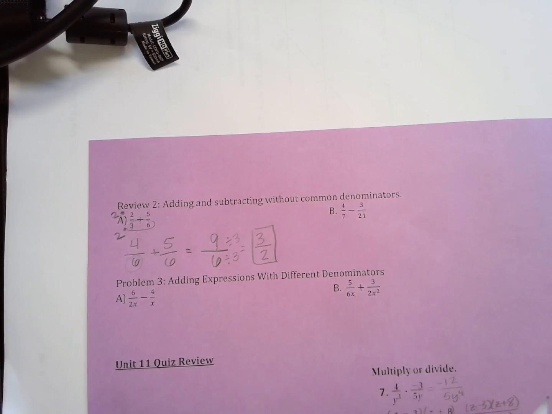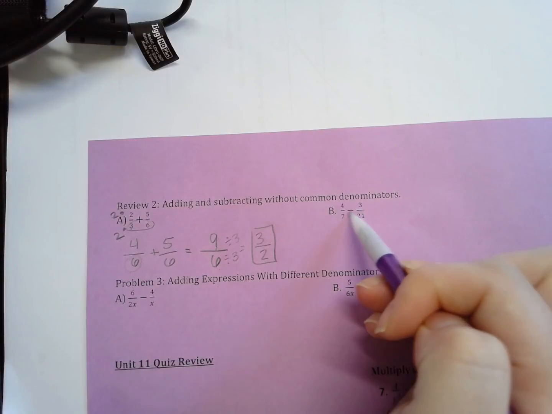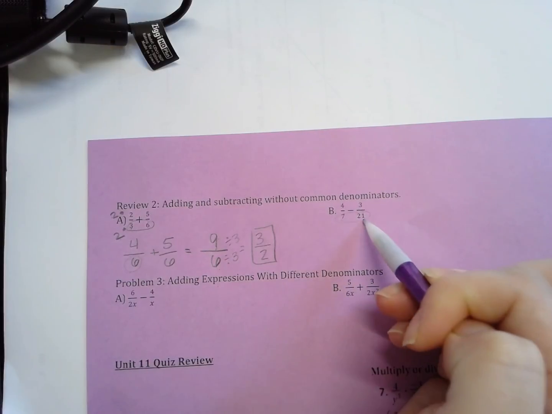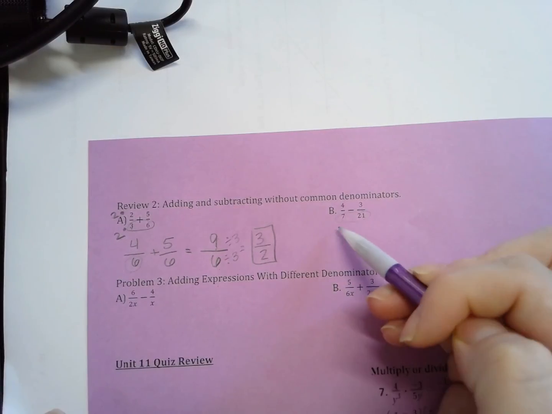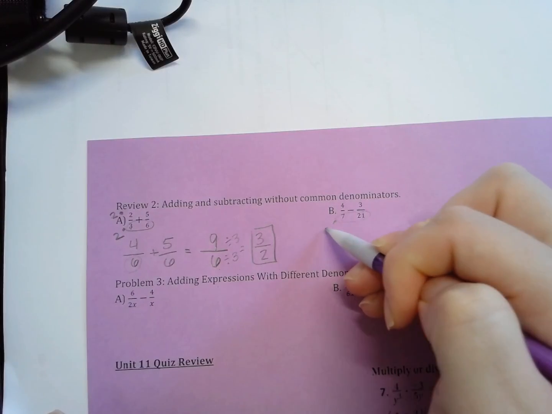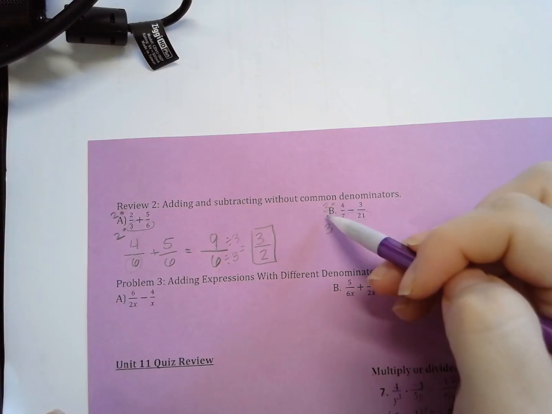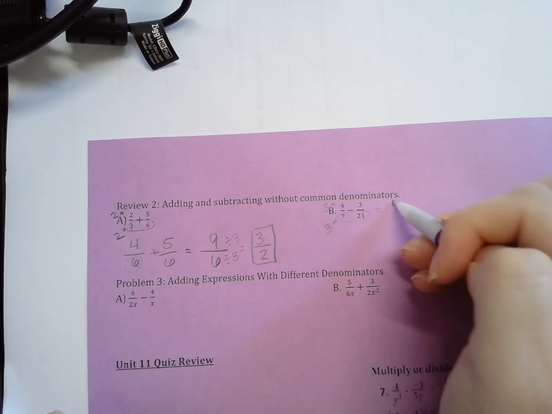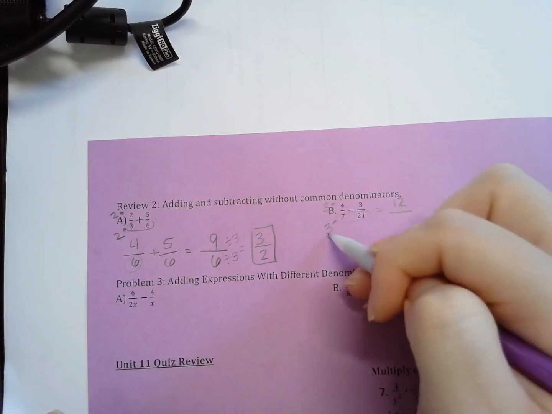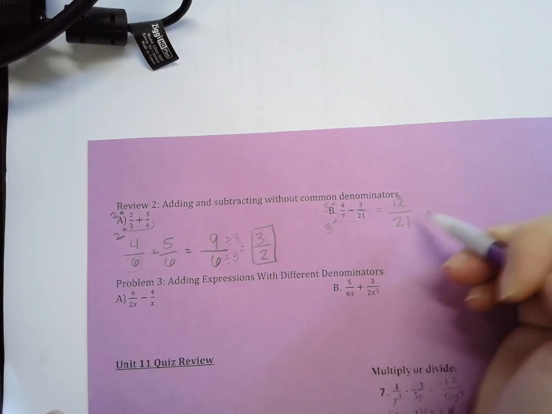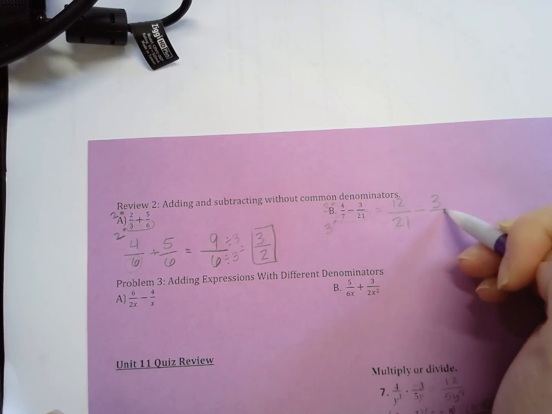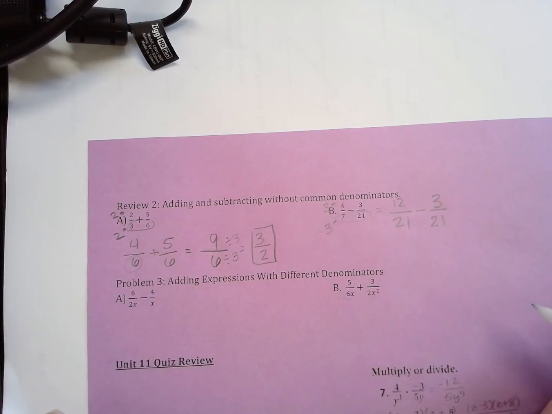For part B, again, I need to get these to be common. I have 7 and 21. I can multiply 7 by 3 to get 21, which means I also have to multiply the 4 by 3. So 3 times 4 will be 12 over 21, which is what I wanted, minus 3 over 21, because that guy can stay the same.